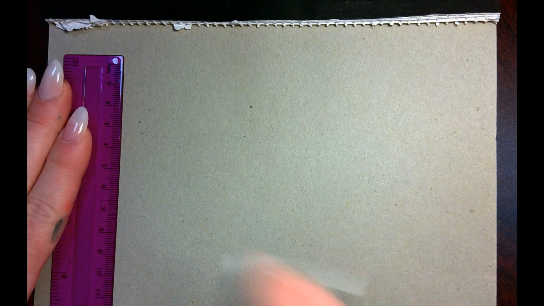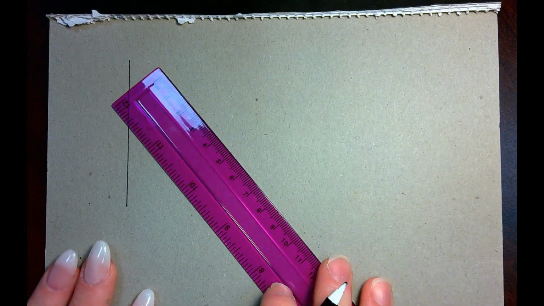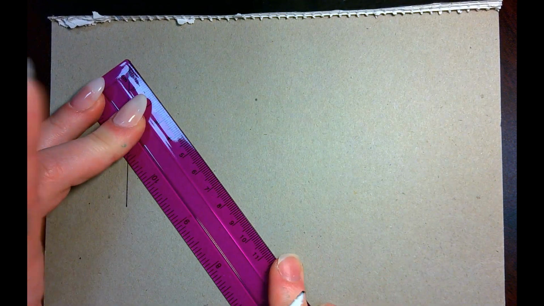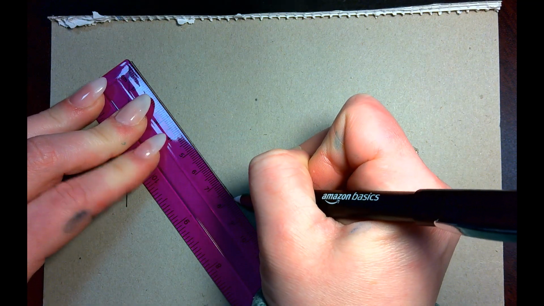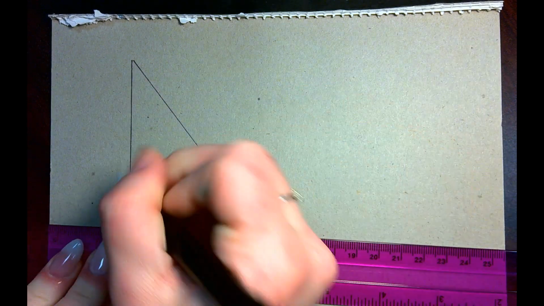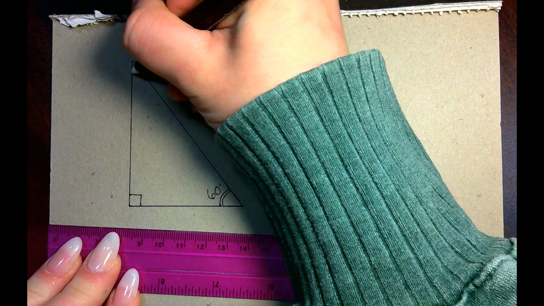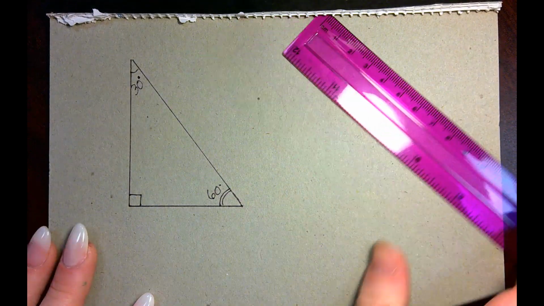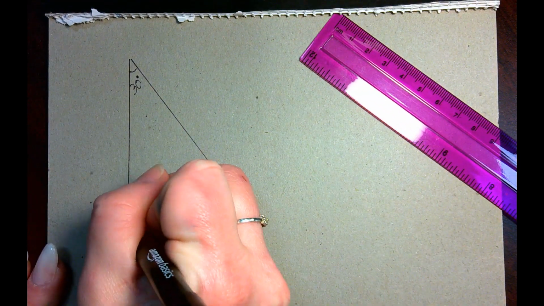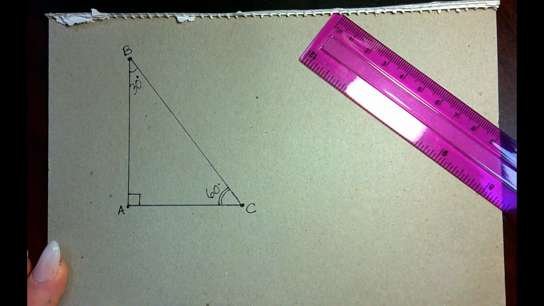Okay, I'm gonna write on here. We're gonna do a 30, 60, 90 again, because these are a little bit tougher, just because there are three different values. Again, A, B, C.